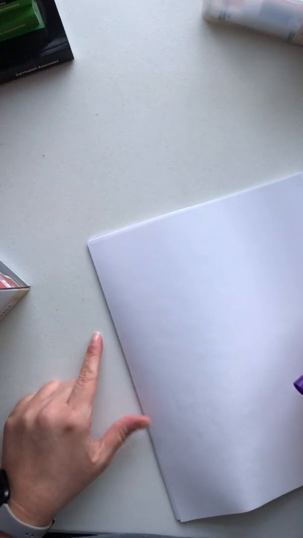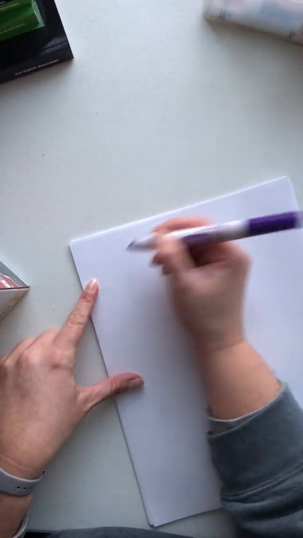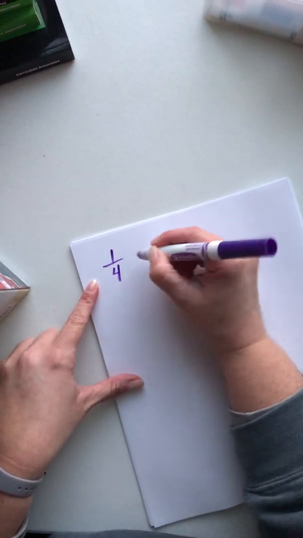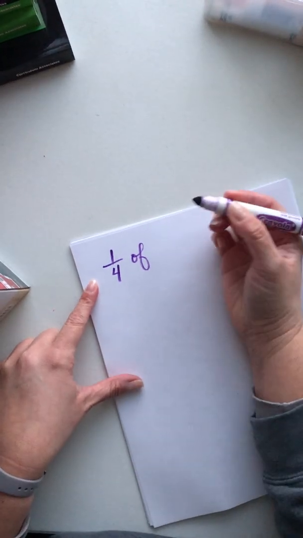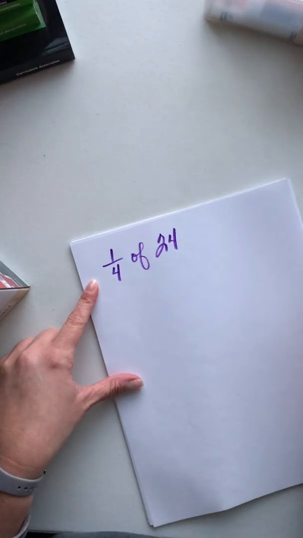Hi guys, I'm here to go over some things for math class, and some of these things you've seen before, but today what I want to focus on is going over how to take a fraction of a whole number. So there's a couple different ways that we've talked about doing this, and for instance, sometimes we see them written as 1/4 of a certain number.